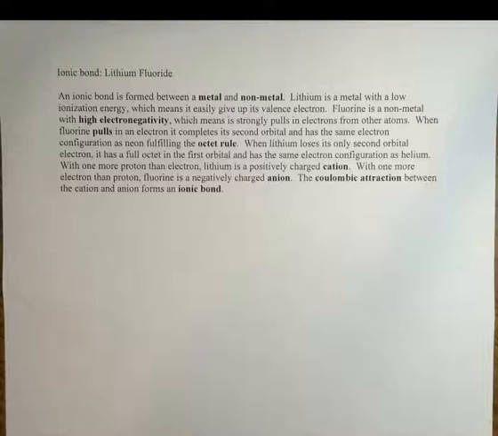With one more proton than electron, lithium is a positively charged cation. With one more electron than proton, fluorine is a negatively charged anion. The Coulombic attraction between the cation and anion forms an ionic bond. So that would have been a perfectly acceptable answer, but there's many others that you wrote to get that. So that takes care of that.